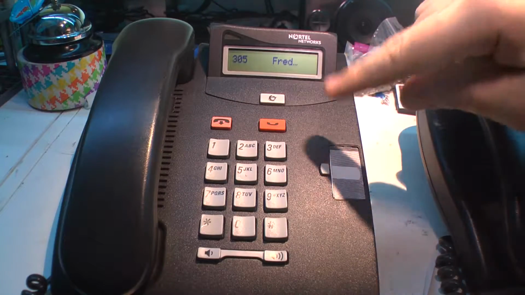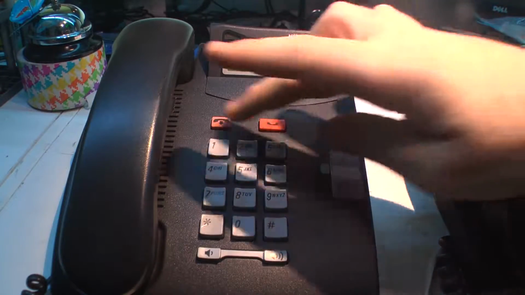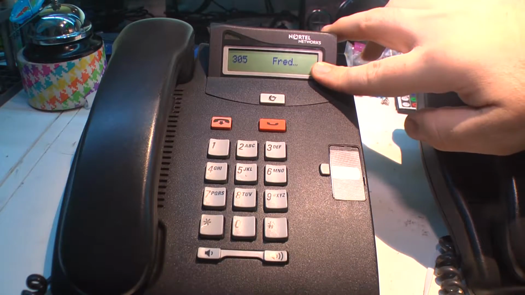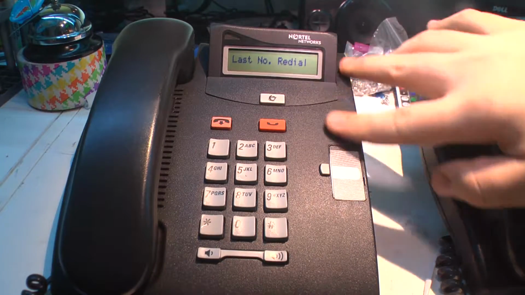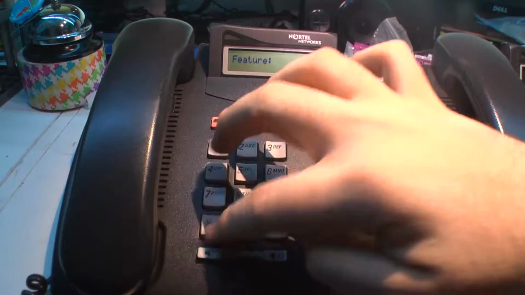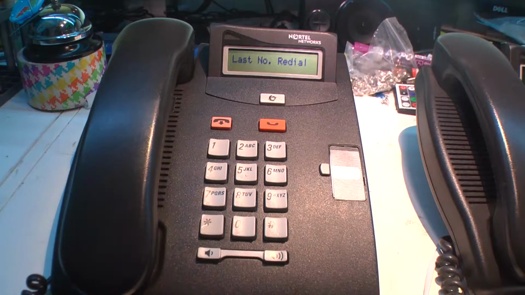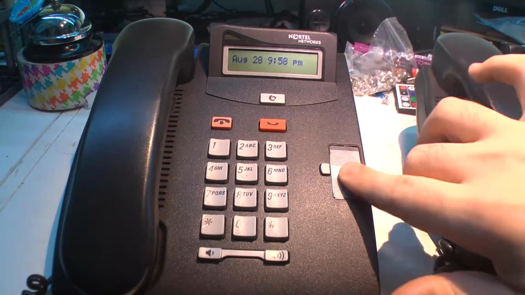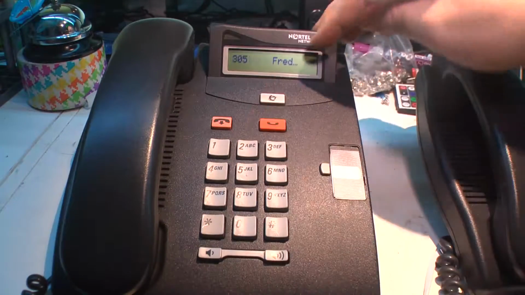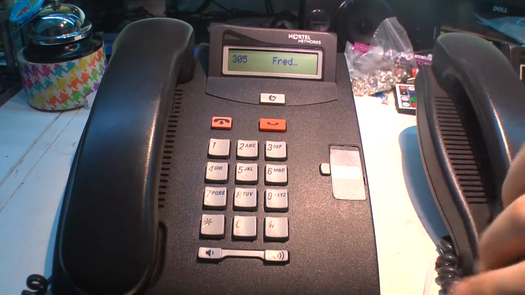One thing to note is that because there's no intercom keys, when you do feature star 0, it immediately shows you your intercom information, followed immediately by the information for that button. You could press the button too, but it'll automatically go to that. In this case, it's set to redial, which I think is the default for this type of phone. The other thing is, note that we don't have the view key to see what port number we're on.